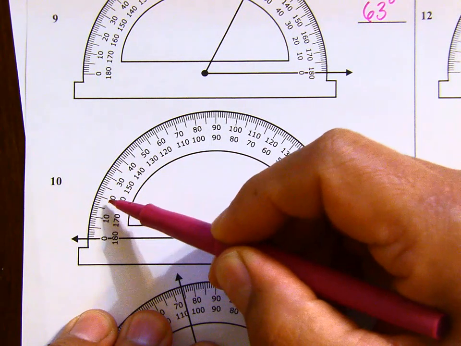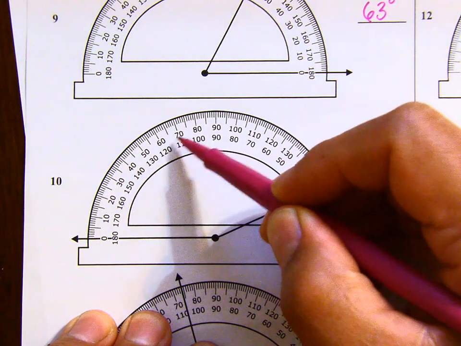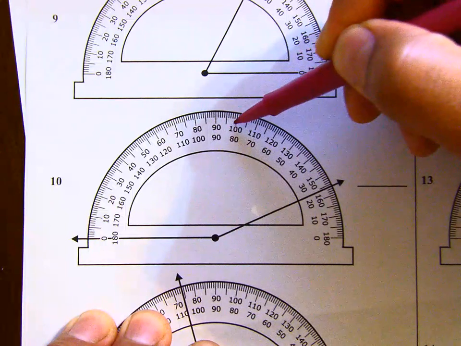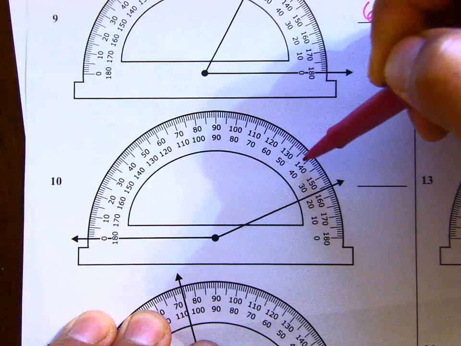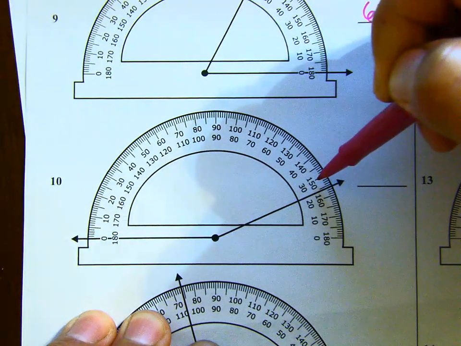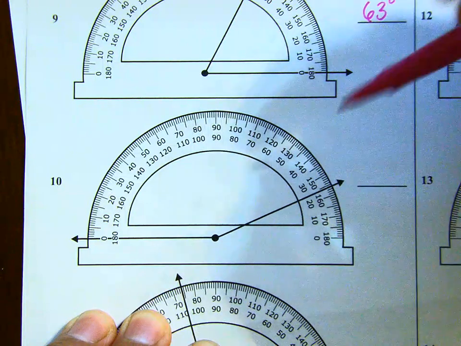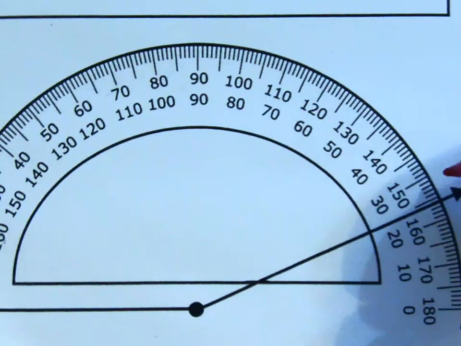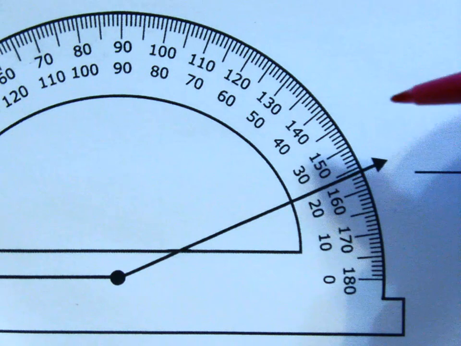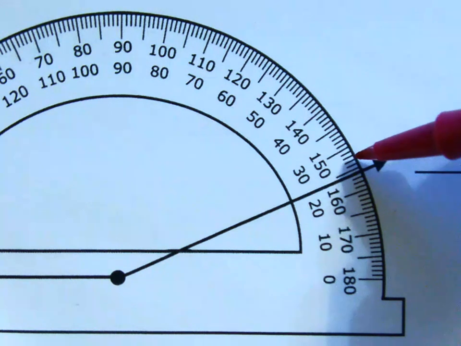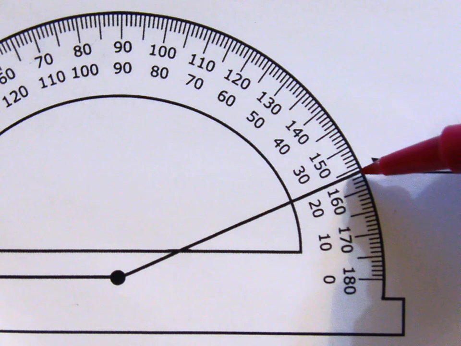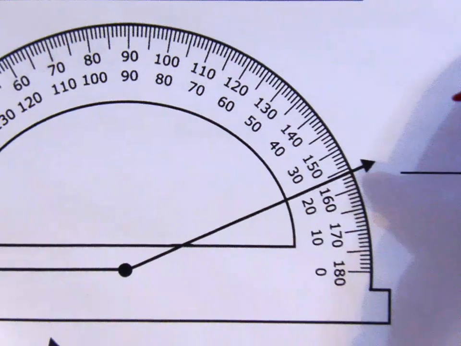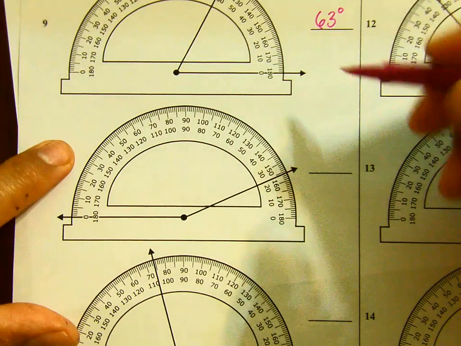So 0, 10, 20, 30, 40, 50, 60, 70, 80, 90, 100, 110, 120, 130, 140, 150, and it doesn't get to 160, so now we have to count these marks down here. So 150, 151, 152, 153, 154, 155, 156. So this is 156 degrees.